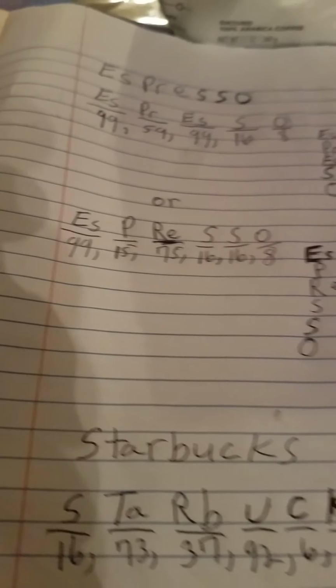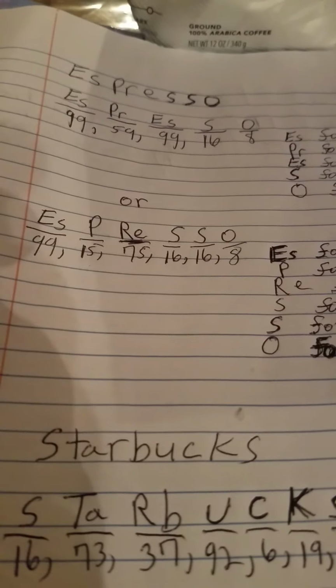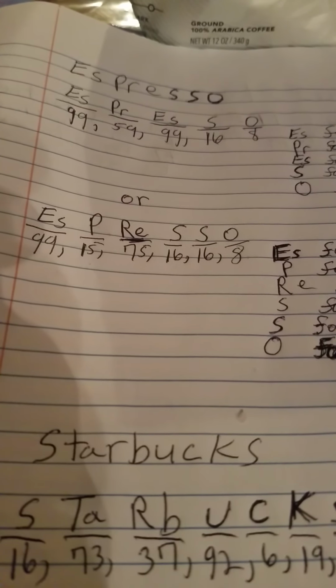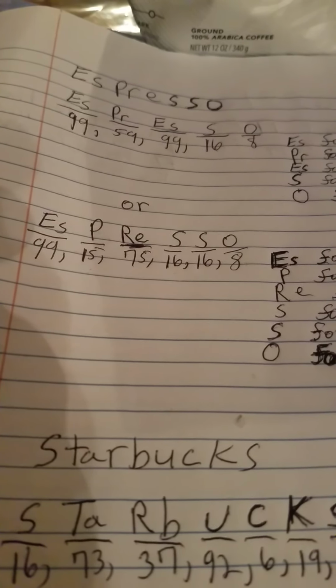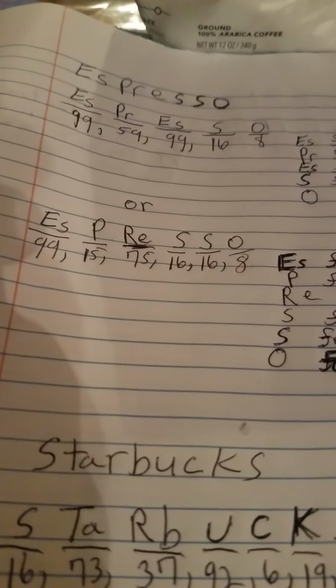And down here, it's written another way. You see it? When you get to know your chemical symbols and atomic numbers, you know right away how to do this. And here it is again.